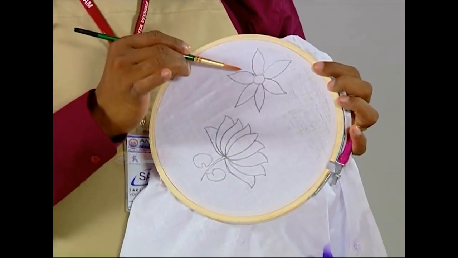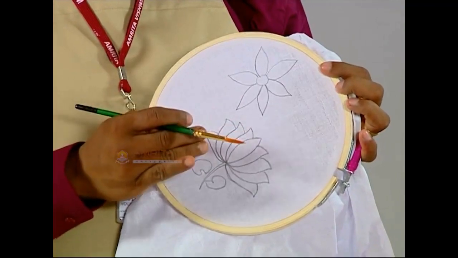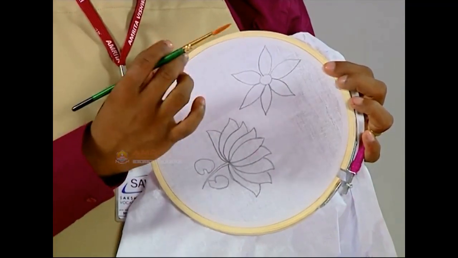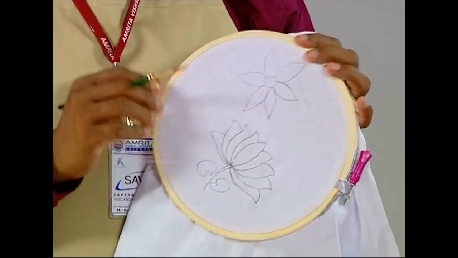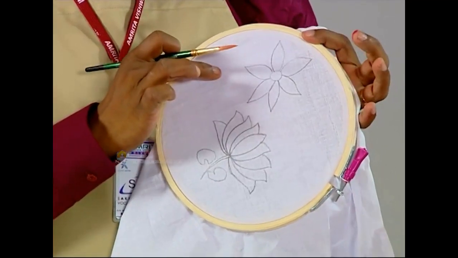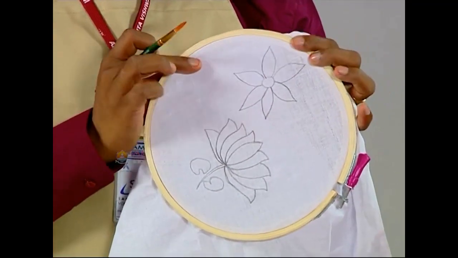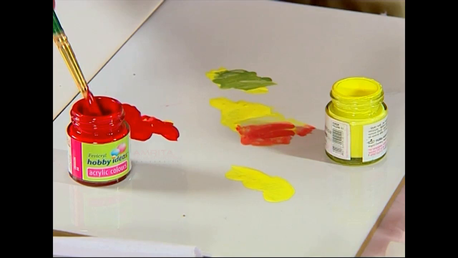In one, the petals have gaps between them, while in the second, the petals are close together. We have to paint these two types of petals in different ways. On getting the design, we have to decide on the color.